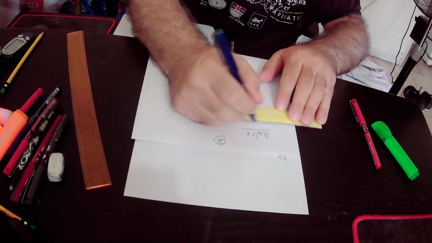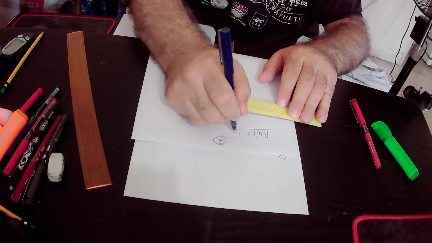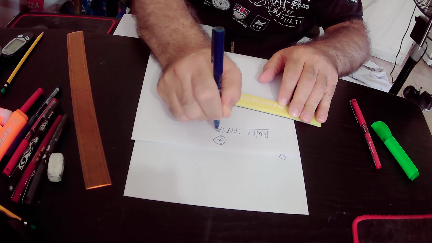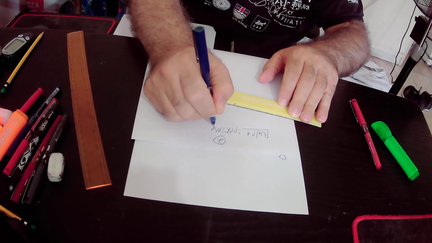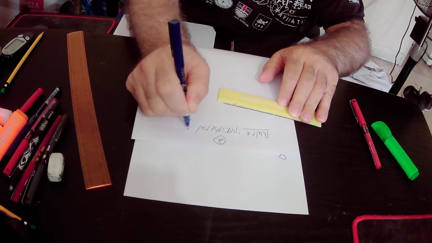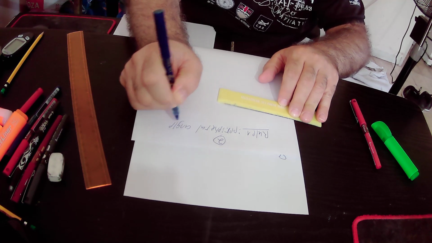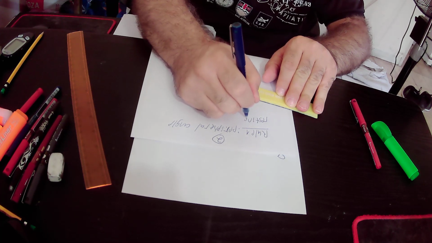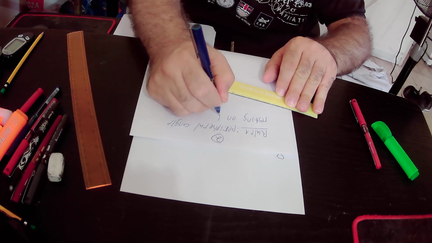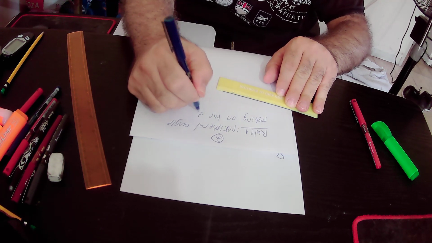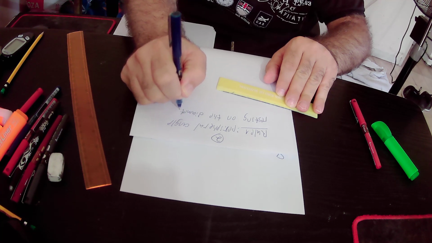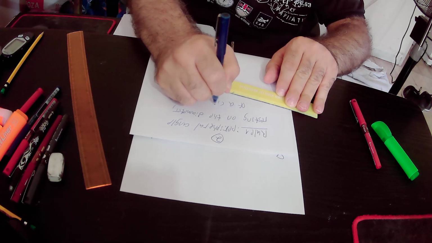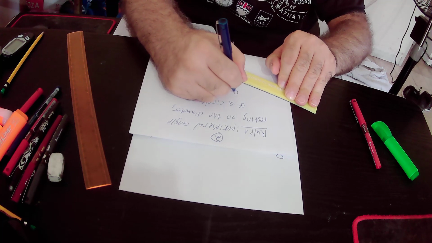peripheral angle resting on the diameter of a circle equals 90 degrees.